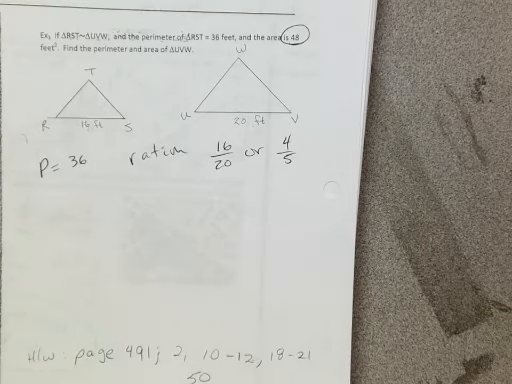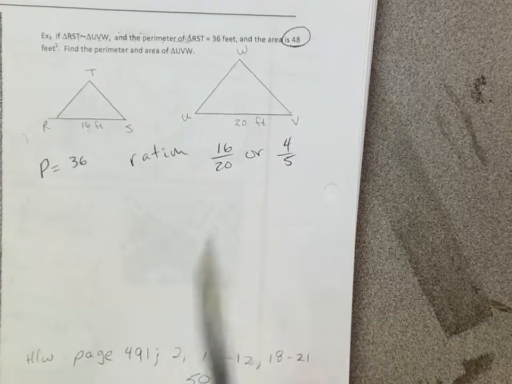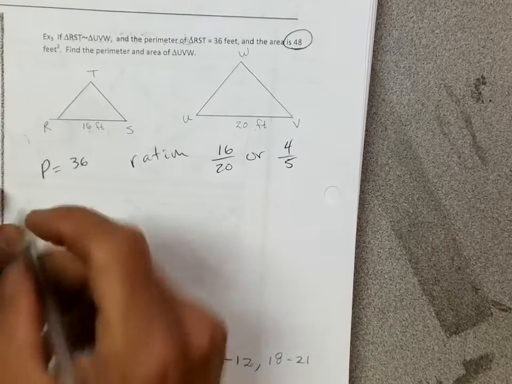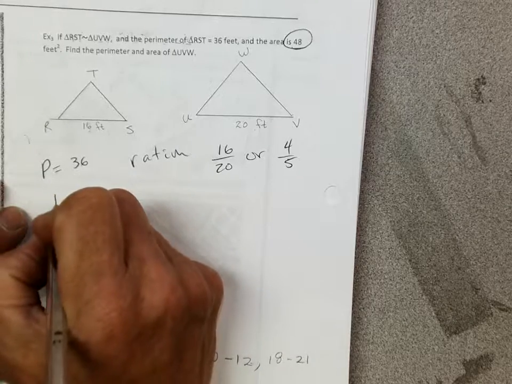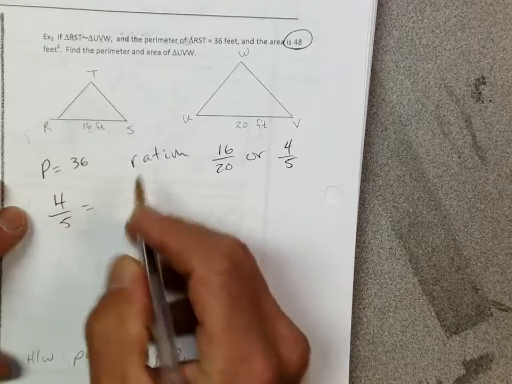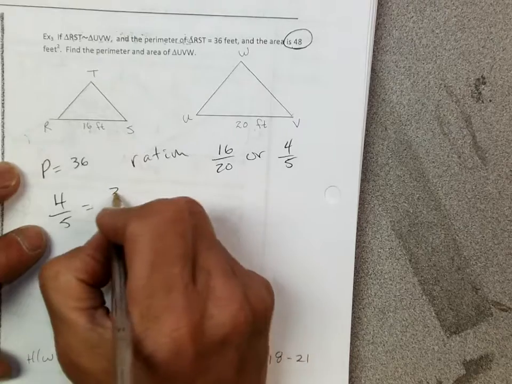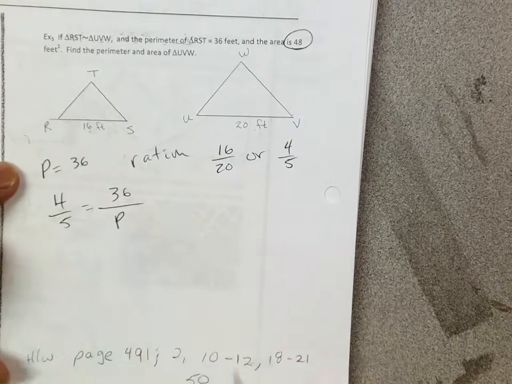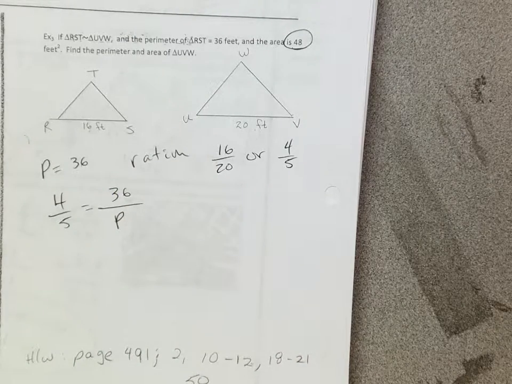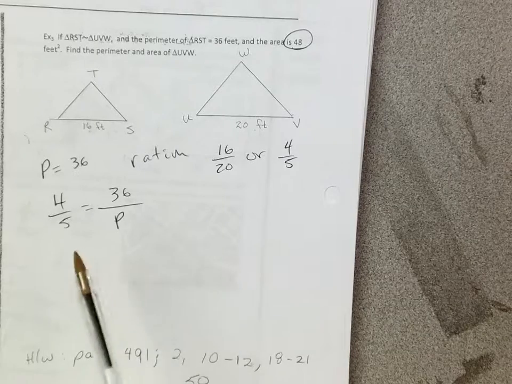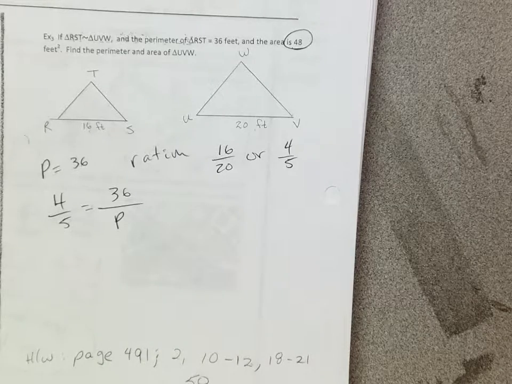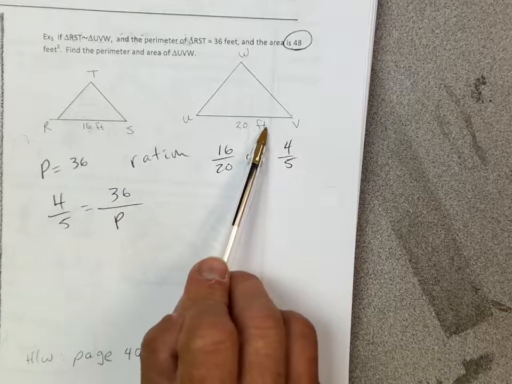I can't add them all up, but I do know that the perimeter is also going to be in a ratio of 4 to 5. So 4 goes to 5 as the perimeter of the small triangle goes to the perimeter of the big triangle. As long as we have the ratios and they're similar, we can set it up. Even though I don't know all the sides, if I've got the ratios and a perimeter, I can get the other.